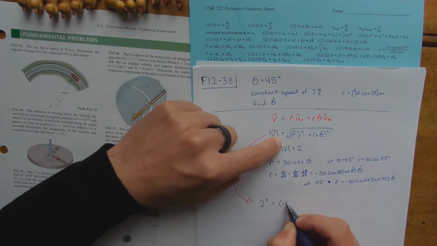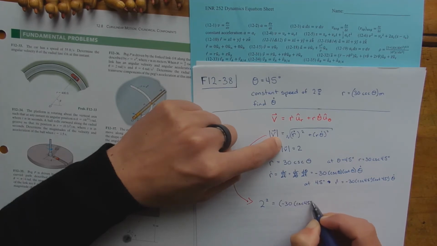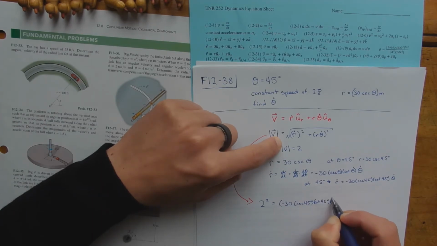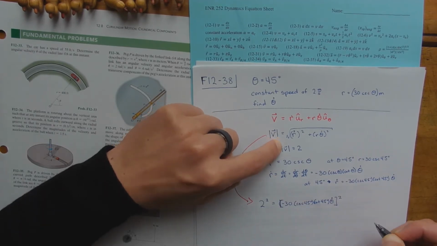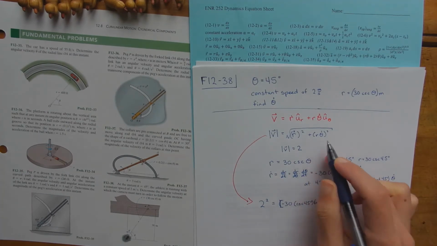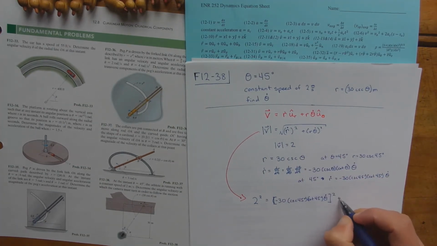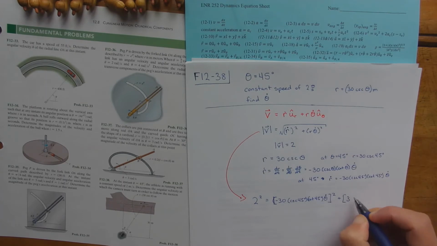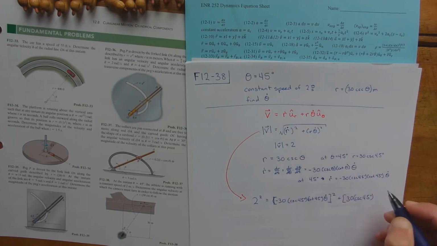So that is negative 30 cosecant 45 degrees, cotangent of 45 degrees, theta dot, that's squared, plus r times theta dot squared. R is 30 times cosecant of 45 degrees, and then I have to multiply that by theta dot, and then square that.